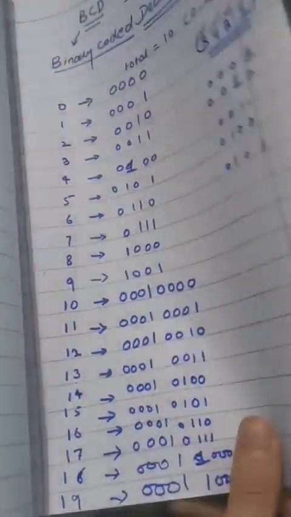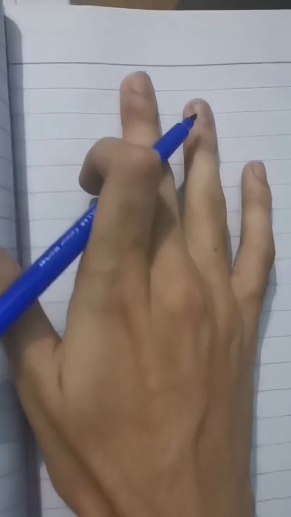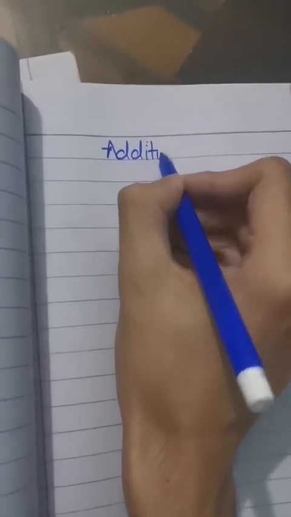So this was the basic introduction, like how the BCD works in digital systems. Now what we need to do is actually talk about the BCD addition. That's why I told you the overall concept of BCD numbers, like how they work, and on what basis the numbers' BCD code follows.